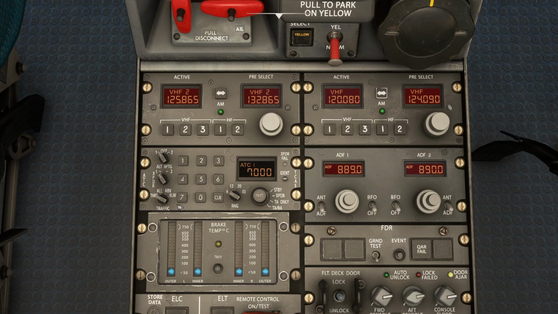The traffic switch and range selector control the TCAS traffic, which is depicted on the navigation displays. The transponder mode selector knob and identification button operate just like on other airliners. Finally, a test button allows you to initiate a transponder test. TCAS system test OK.